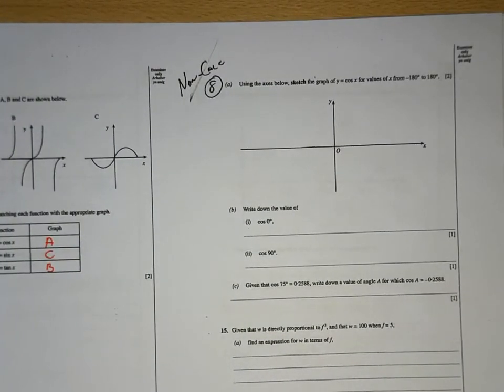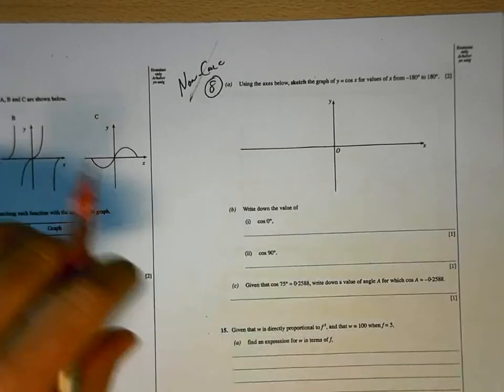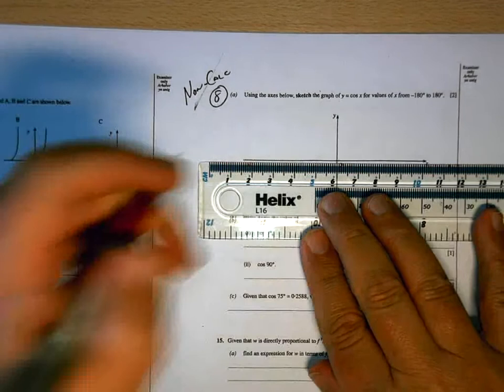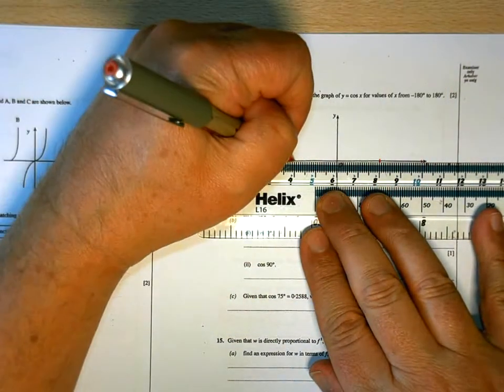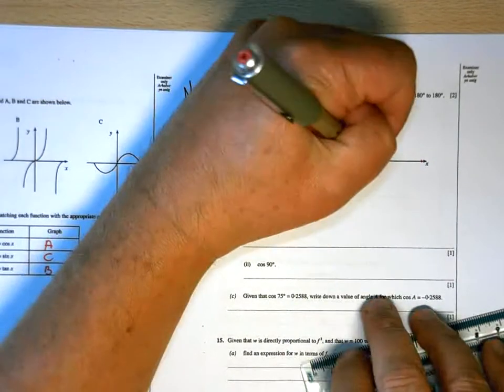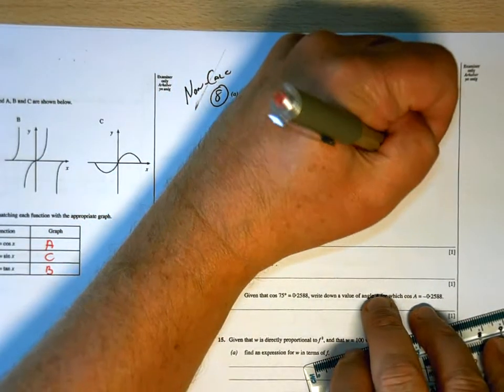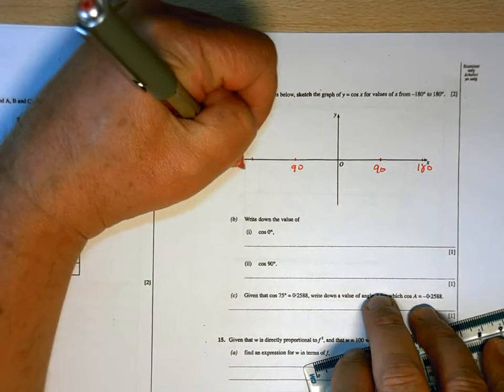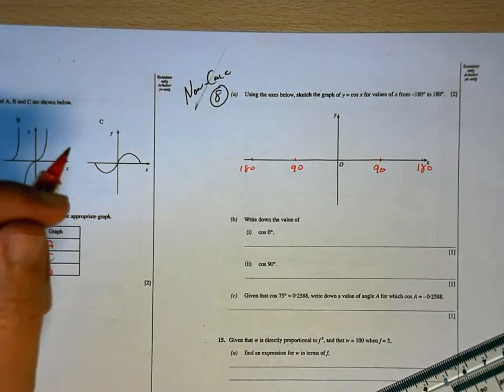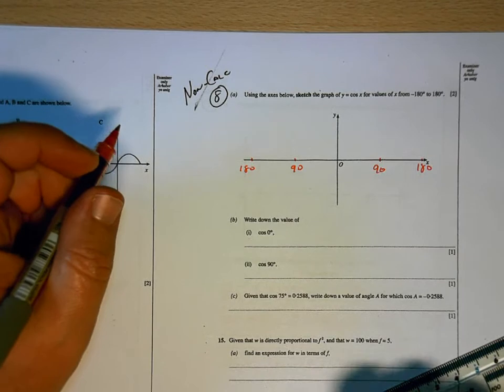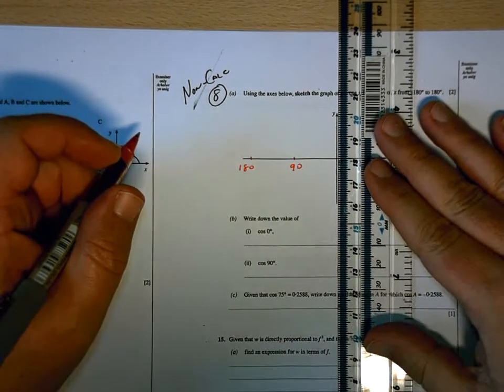And then the final question, on a non-calculator paper, sketch the graph of cos, so that's the same as if it was on a calculator or a non-calculator. So we can just about fit 2 centimeters on this. Remember, this paper will be twice the size when you're sitting in an exam, so you'll have more room.